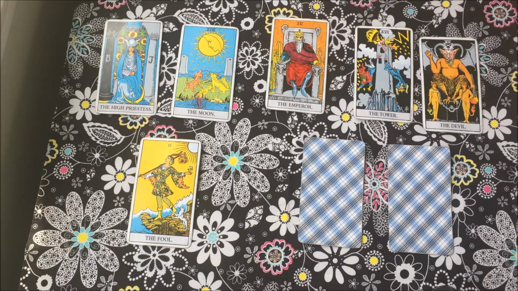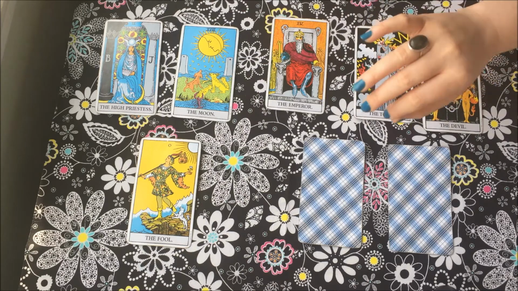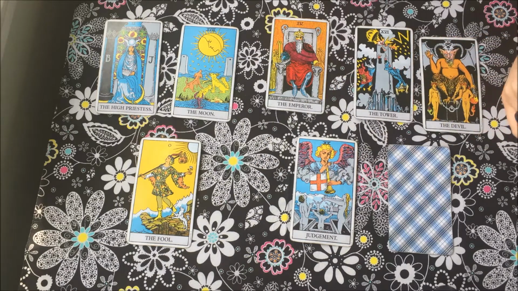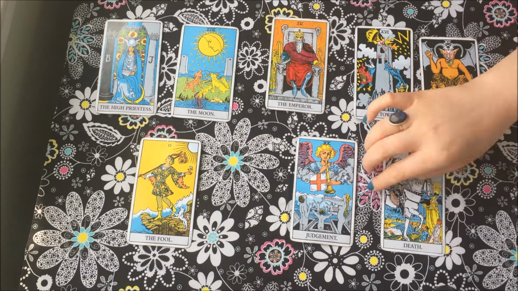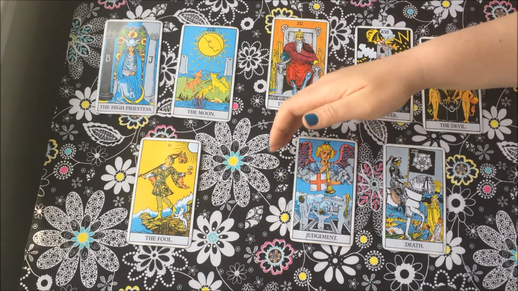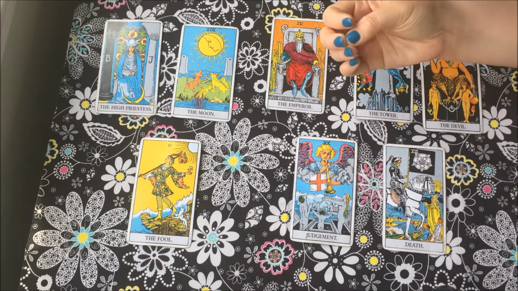The last issue I have is not really an issue, but rather a preference, as Pluto being represented by Judgment. I actually prefer to use Pluto as the Death card. And really, I can see how this rebirth energy of the Judgment card would fit into the meaning of Pluto.